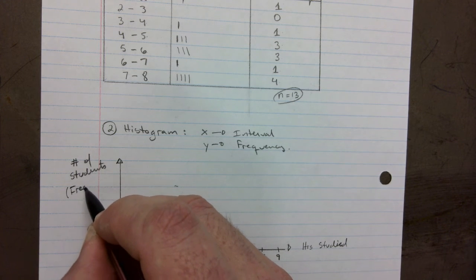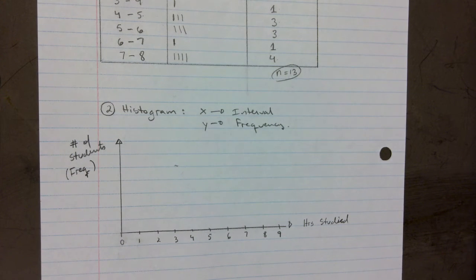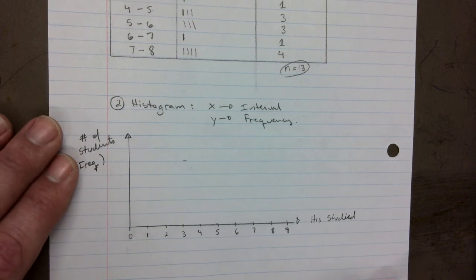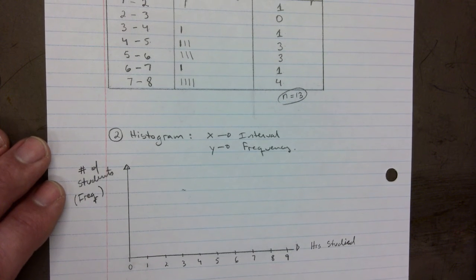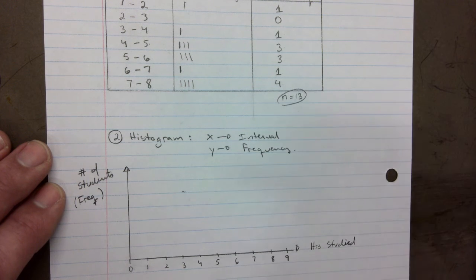Which is the frequency. In this case, it would be the number of students, okay? And then this is what I do. I go to my frequency table, and then from 1 to 2 hours, I only had 1.